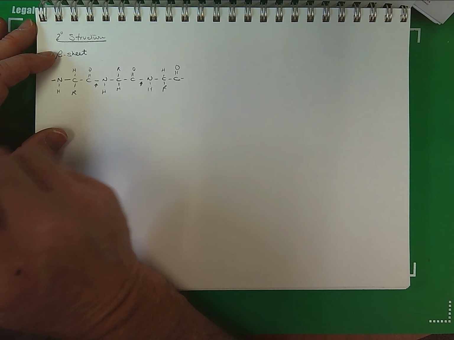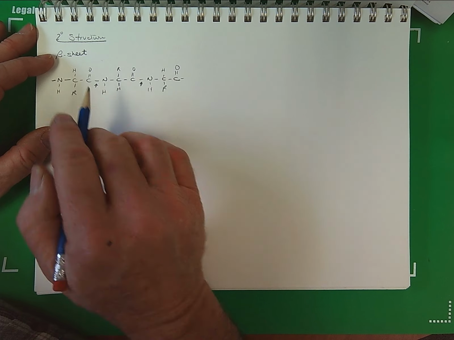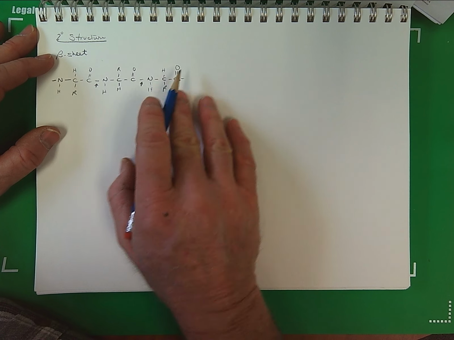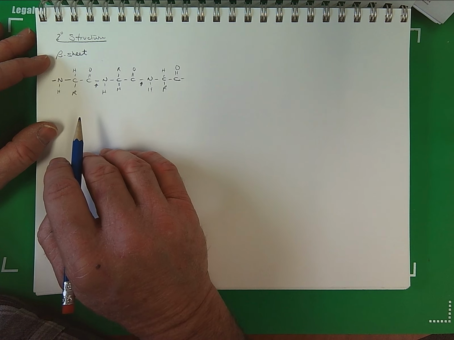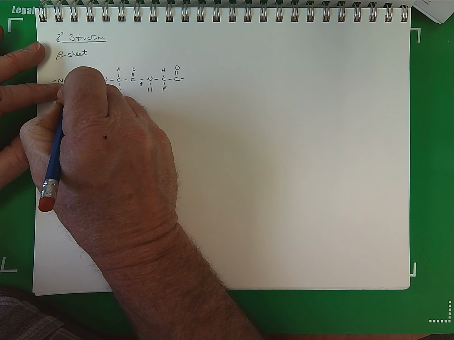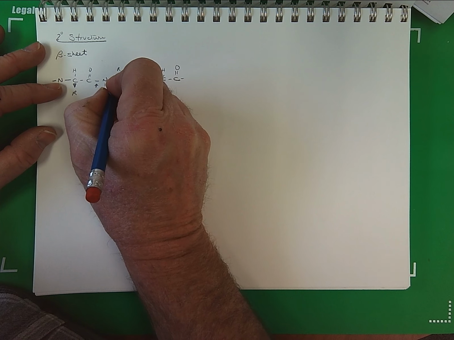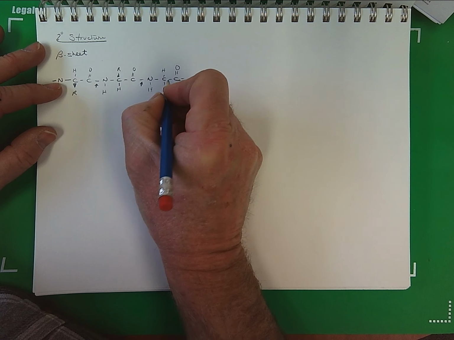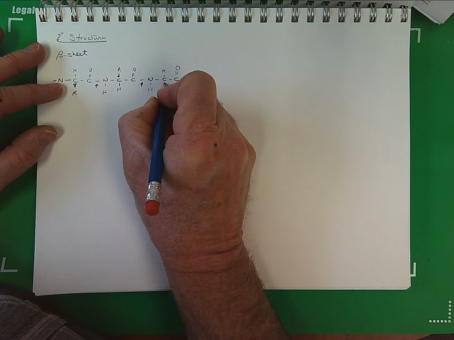The way a beta sheet turns is it actually lies flat. It does not turn into an alpha helix. It lies flat so that the R chains are essentially in opposite directions.